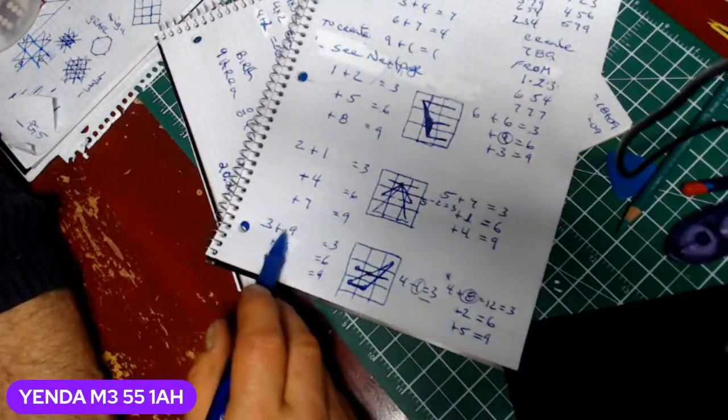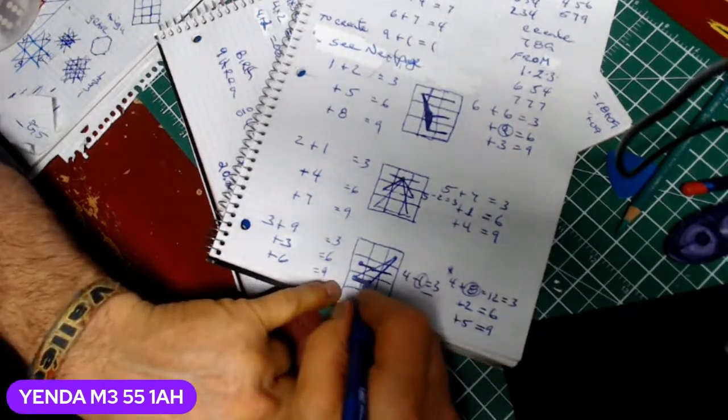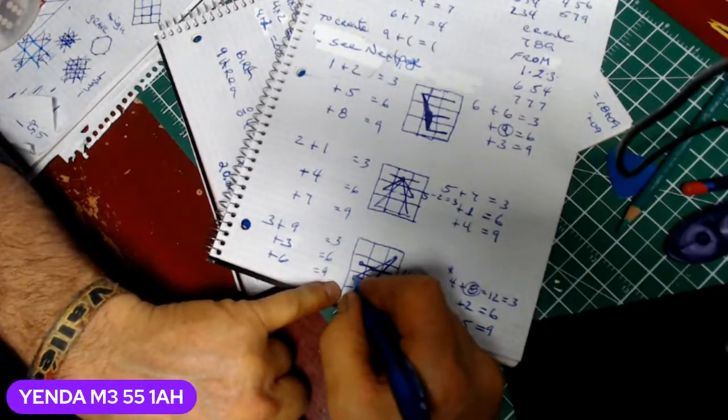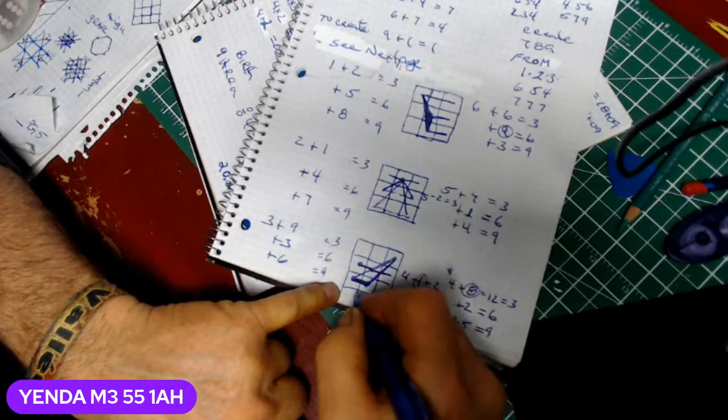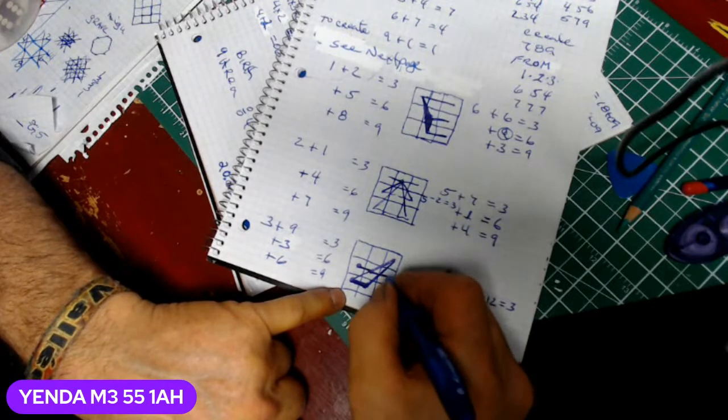With 3 and 9, it equals 12. So 3 and 9 equals 12. 1 and 2 equals 3. So I drag it back this way, and I drag it back this way. 3 and 3 equals 6. So my 6 is over here.